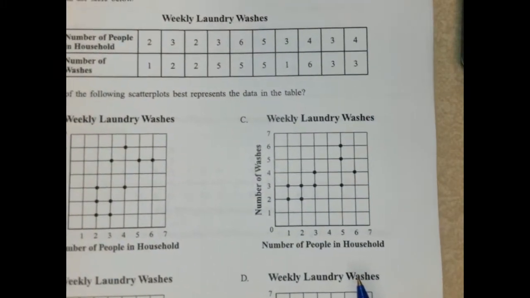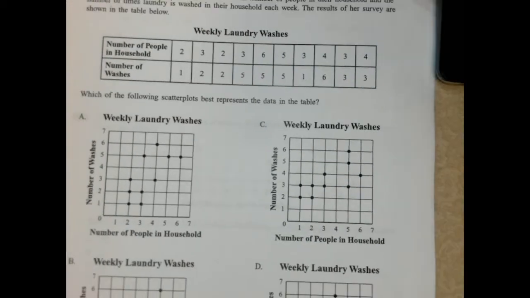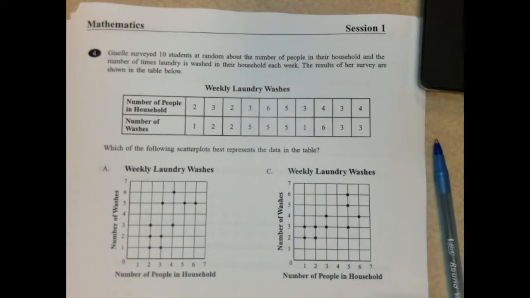Let's go ahead and take a look at number 4. Giselle surveyed 10 students at random about the number of people in their household and the number of times laundry is washed in their household each week. The results of her survey are shown in the table below.